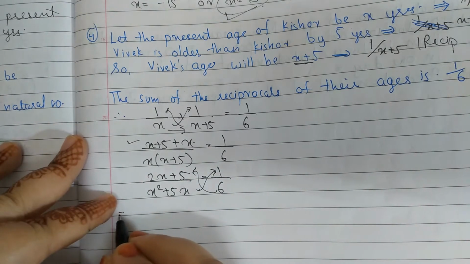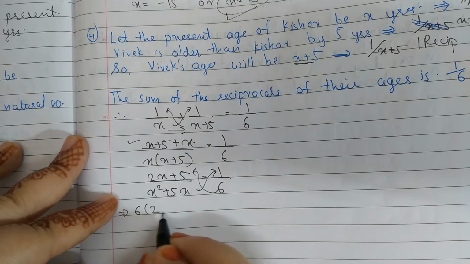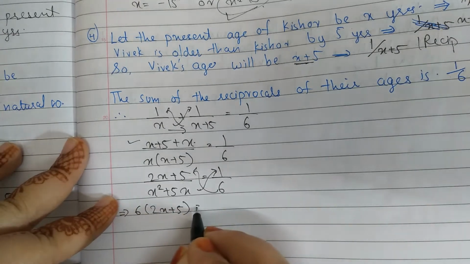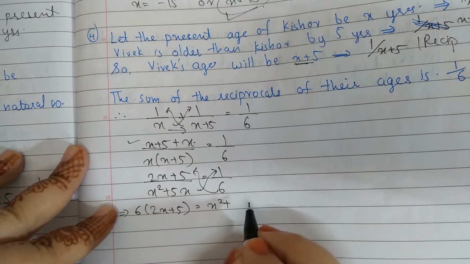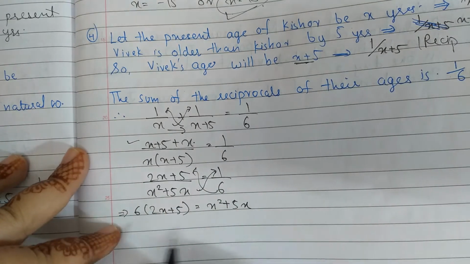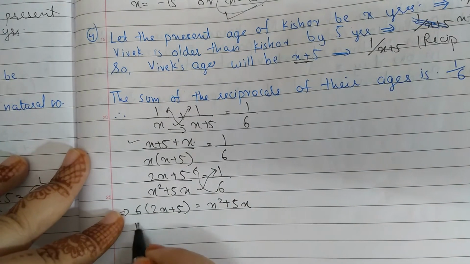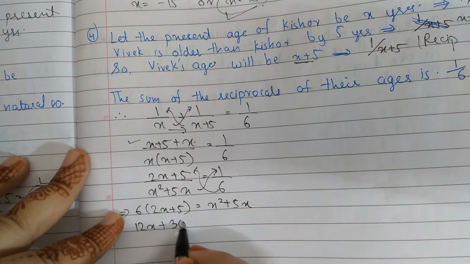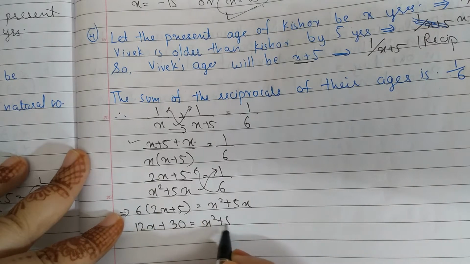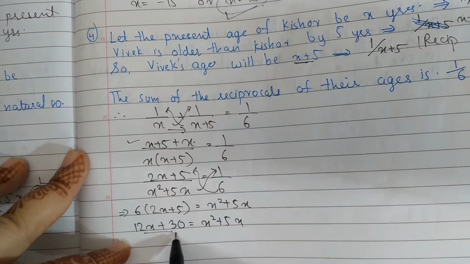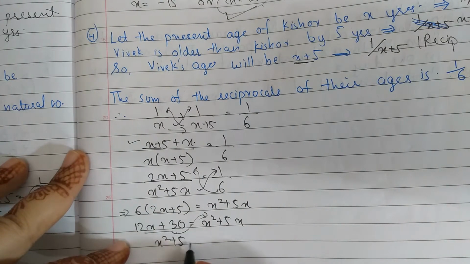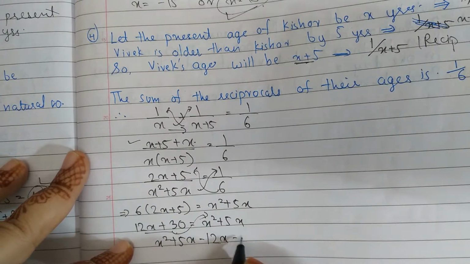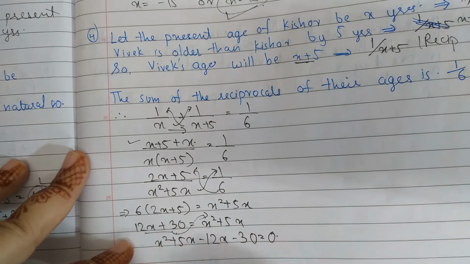So let's write here 6 multiplied by 2x plus 5 is equal to x square plus 5x. Alright, now let's solve this. 6 times 2 is 12x plus 6 times 5 is 30, equal to x square plus 5x. Now we will shift this to the RHS. So it becomes x square plus 5x minus 12x minus 30 is equal to 0.